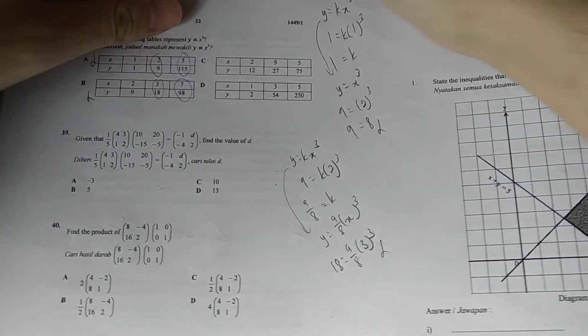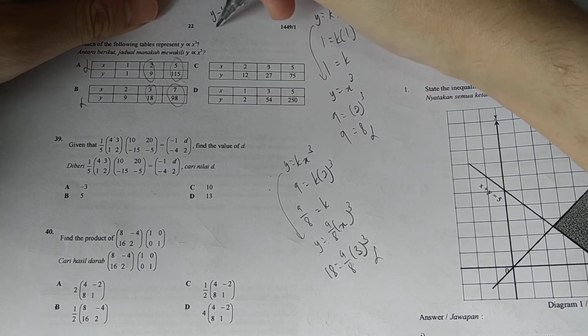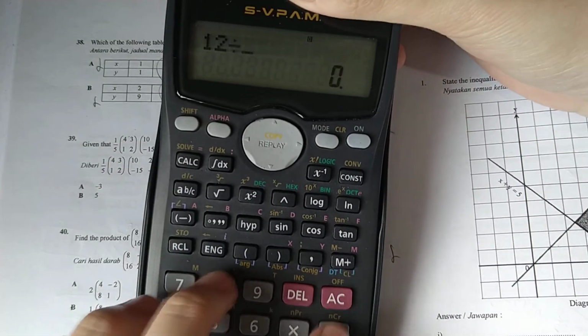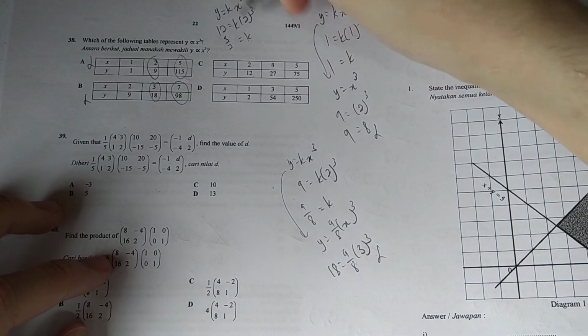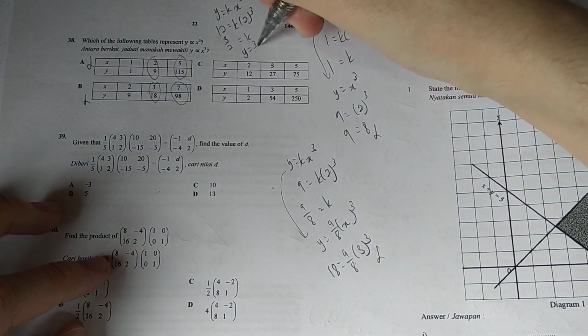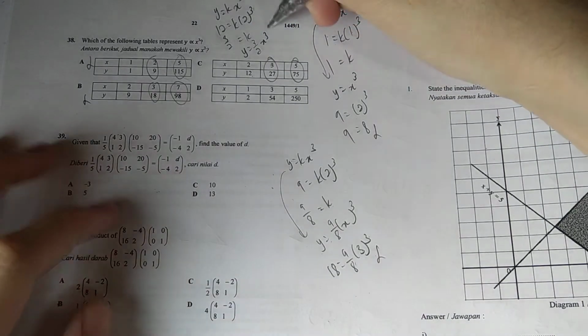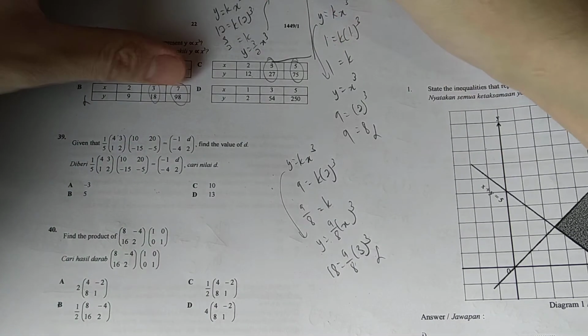Let's try the next one, C. Do the same. Y equals kx power 3, right? So 12 is y and x is 2. So k will be 12 over 2 power 3, and 2 power 3 is 8. So what's 12 divided by 8? 3 over 2, right? So when you rewrite, it becomes y equals 3 over 2 x power 3. And let's try to substitute 3, 27 and 5, 75. Make sure that if both the left hand side and the right hand side are the same, it means that would be the answer.